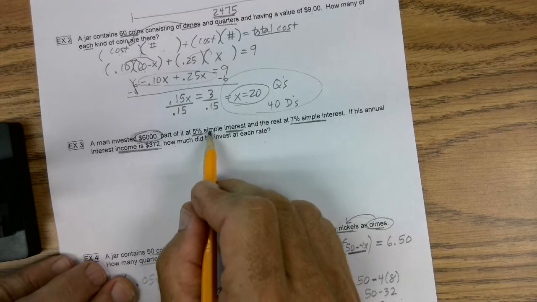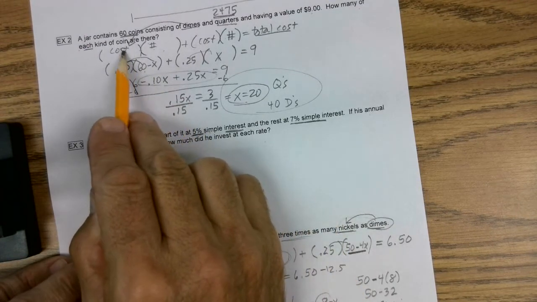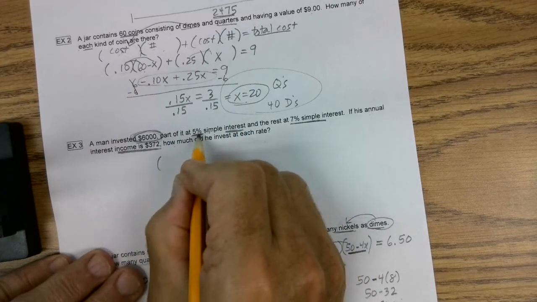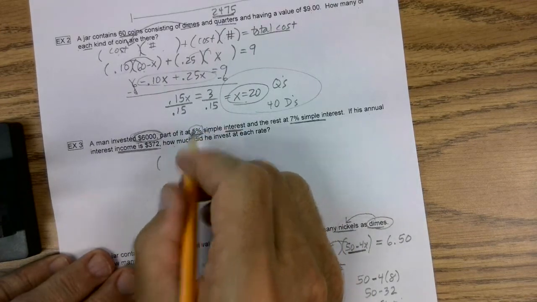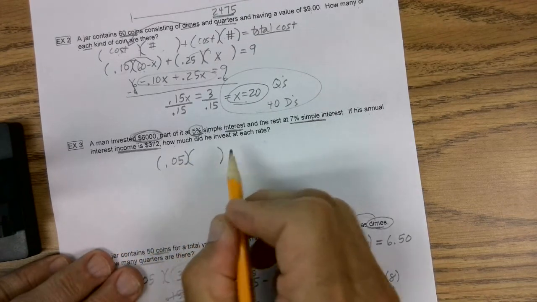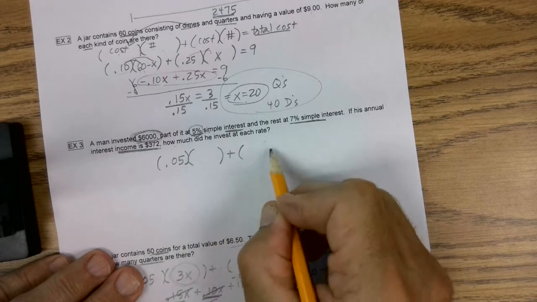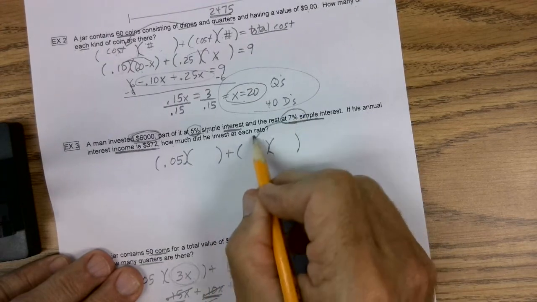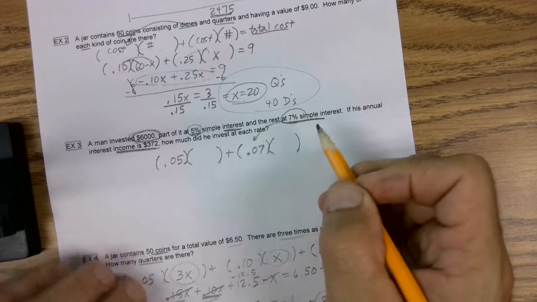Well, see, the cost of an item is basically the value, which is a percent. 5% is 0.05. And then we don't know how we're going to assign the number of them yet, but we do know the value of this one is going to be 0.07.